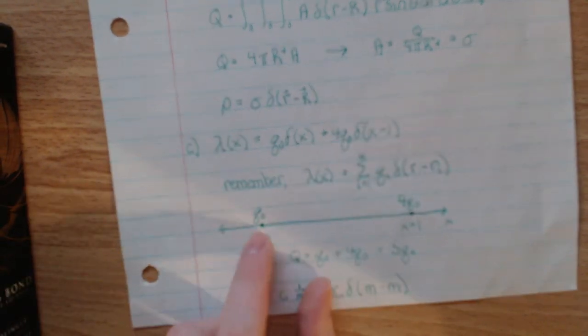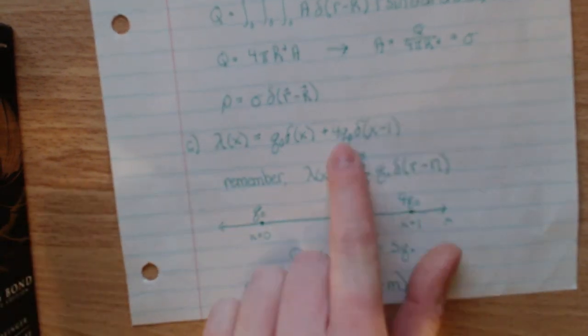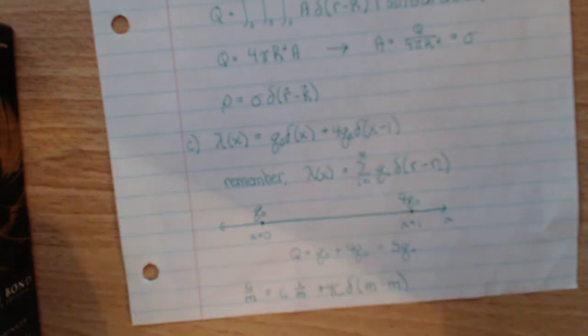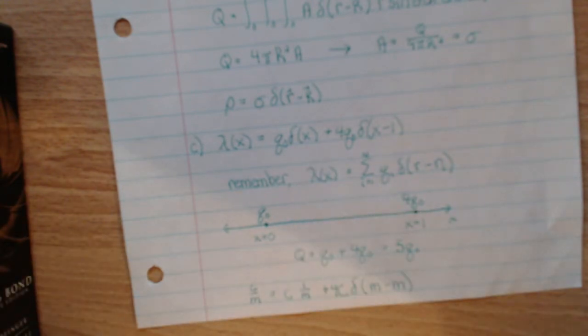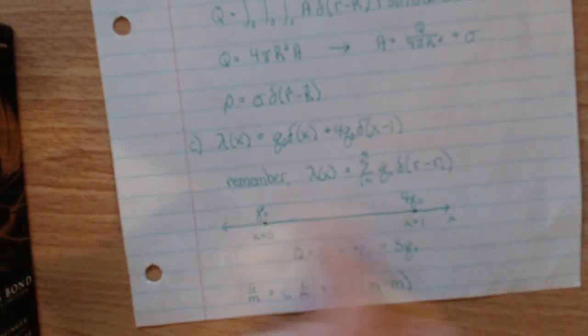So the first charge is q naught, and the second one is 4q naught from here. The first one's located at x equals 0 because we're not adding or subtracting anything inside the Dirac delta function to that x. And the second one is located at positive 1. The total charge is going to be this charge plus this charge, which is q naught plus 4q naught, or 5q naught.